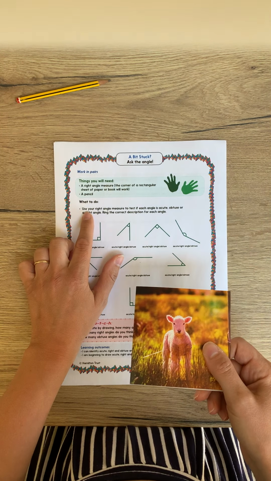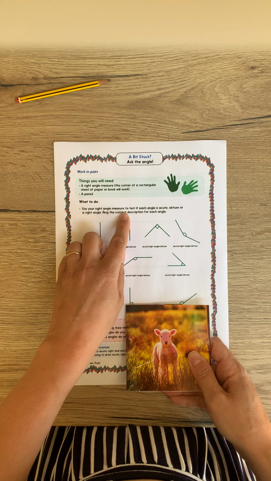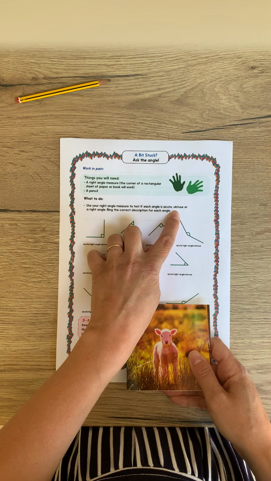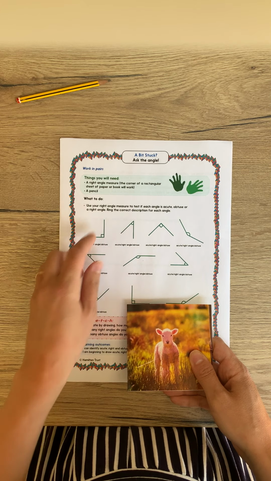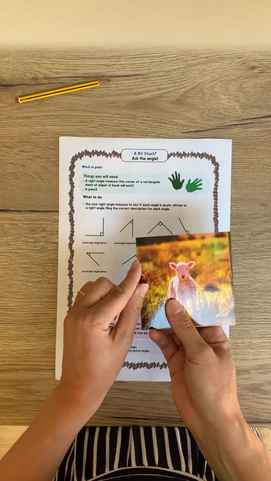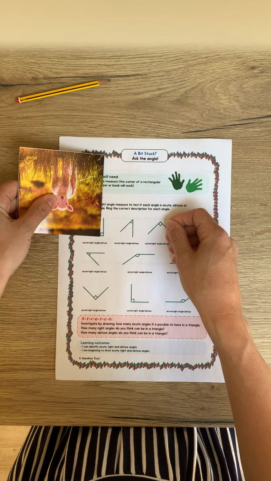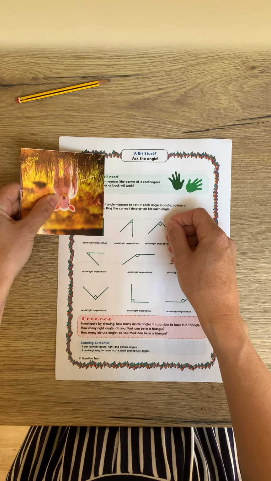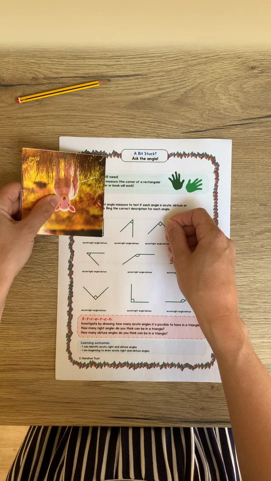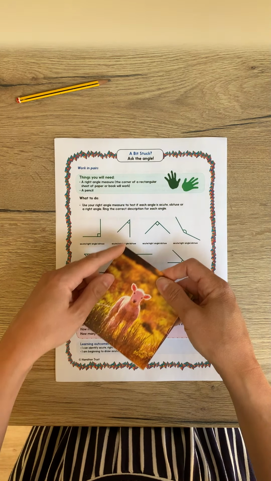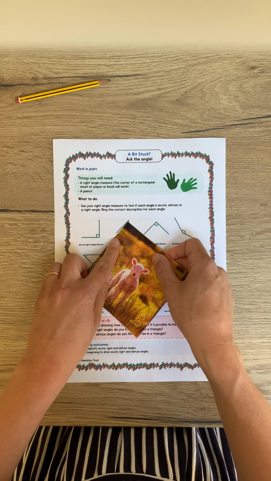And it says what to do. Use your right angle measure to test if each angle is acute, obtuse, or a right angle. So you do that by placing the corner of your right angle measurer into the corner of the angle. If it fits perfectly, that means it is a right angle. If we check this one, we put the corner onto the angled part here.